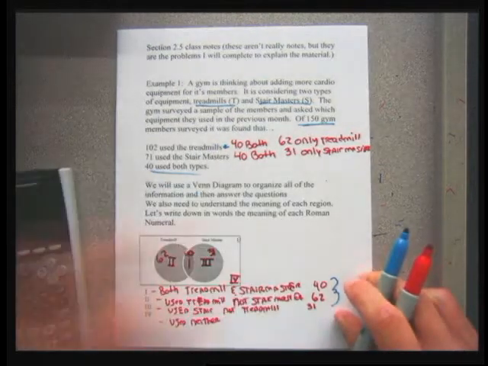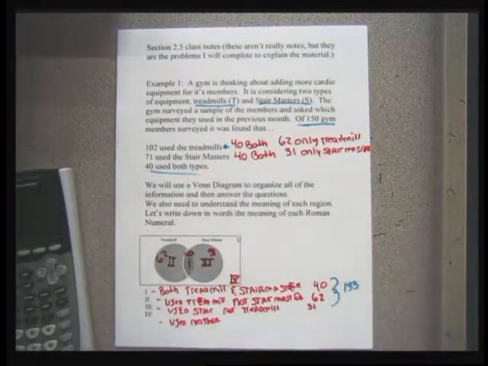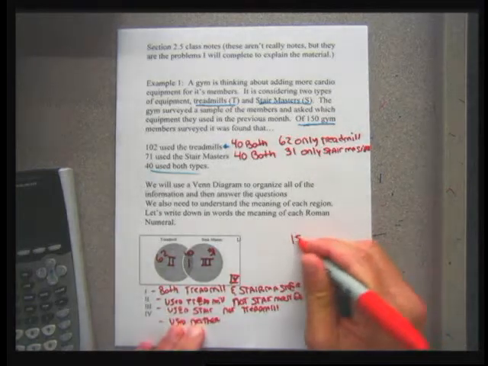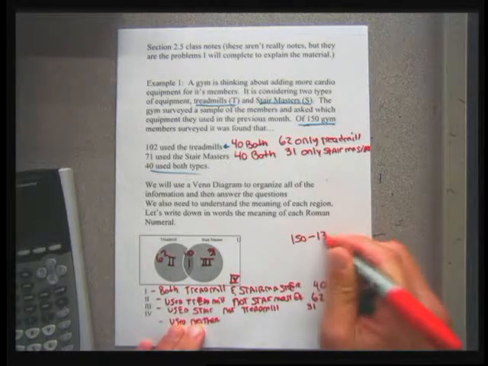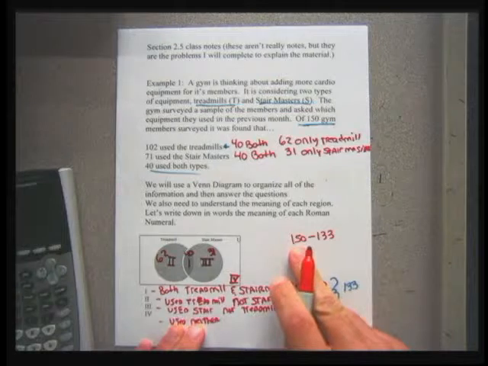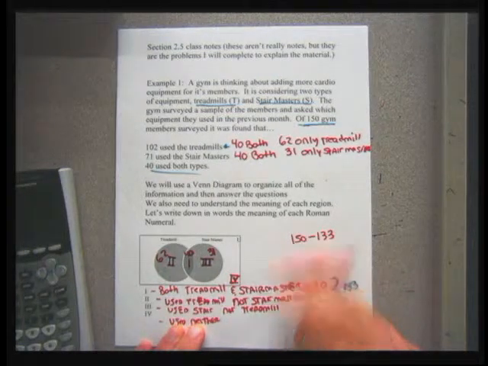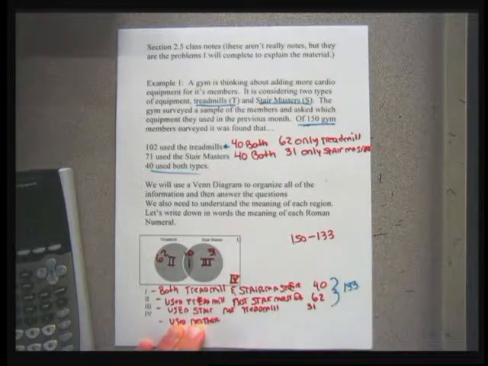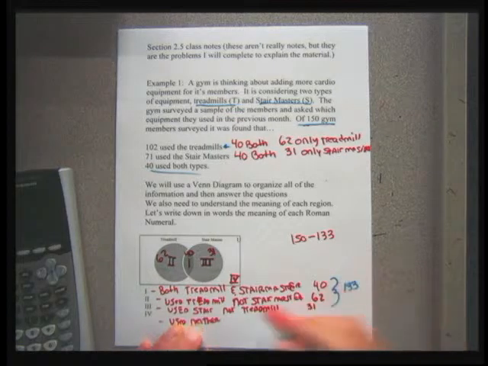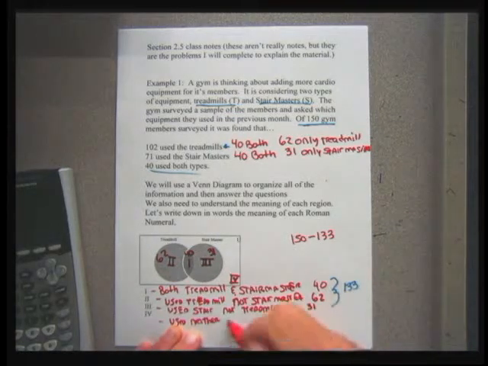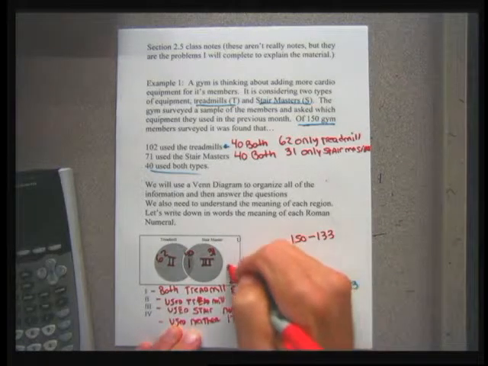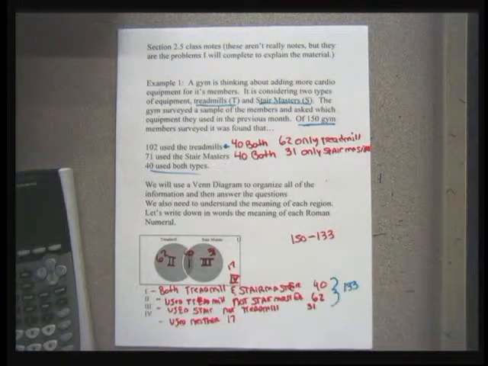There were 150 people represented, so 17 of them are 150 minus the 133. So of the 150 people surveyed, 133 of them fit into using one or both of the machines. The difference is 17, and this is the number of people that used neither. So region 4, the region outside the circles, represents the number of people that use neither.